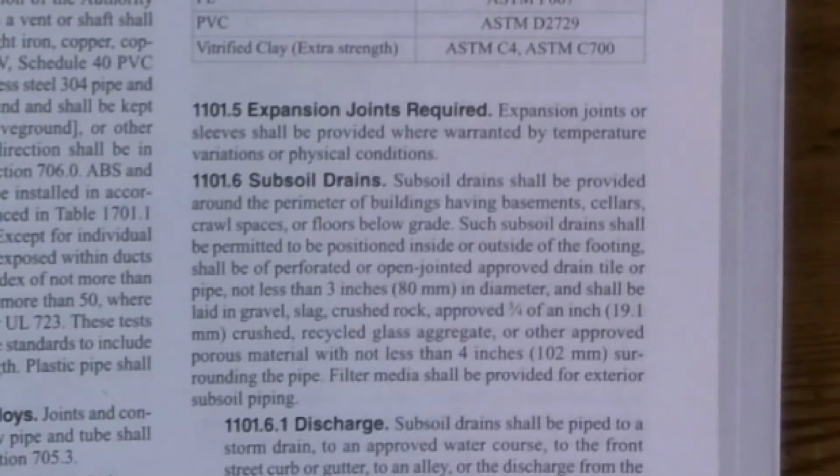Such subsoil drains shall be permitted to be positioned inside or outside the footing, shall be of perforated or open jointed approved drain tile or pipe, not less than 3 inches in diameter, so it has to be at least 3 inches, and shall be laid in gravel, slag, crushed rock, approved 3/4 inch crushed rock, recycled glass aggregate, or other approved porous material with not less than 4 inches surrounding the pipe. The filter material, or filter media, shall be provided for exterior subsoil piping.